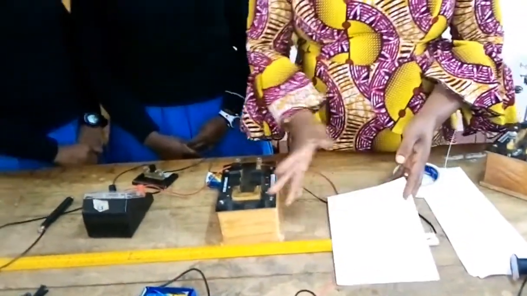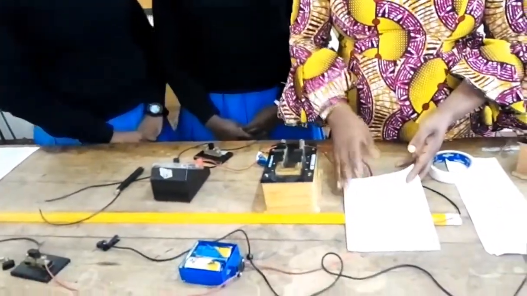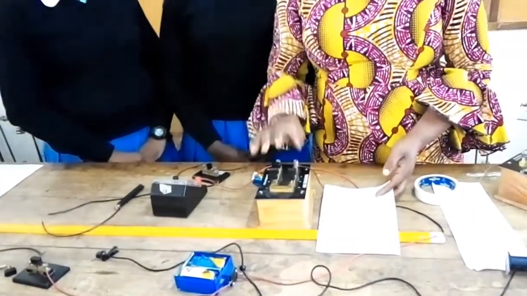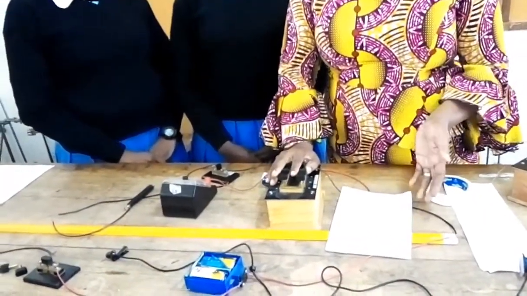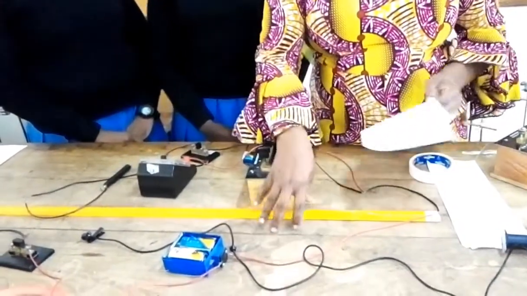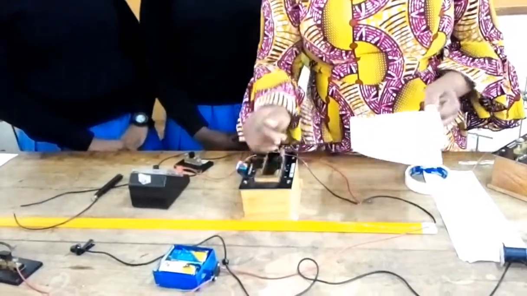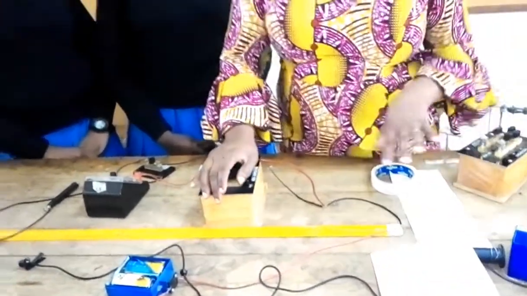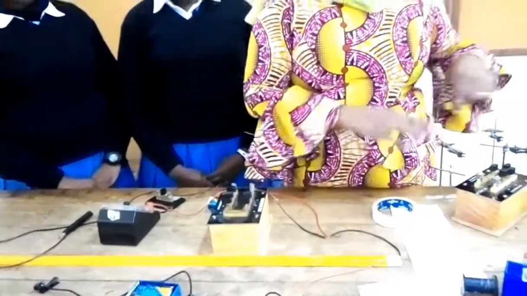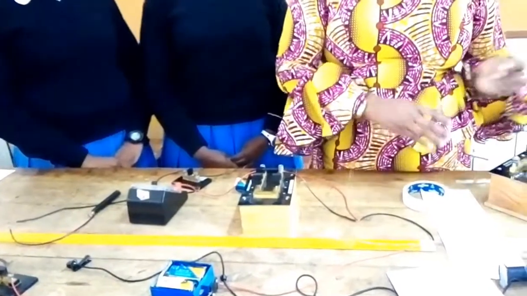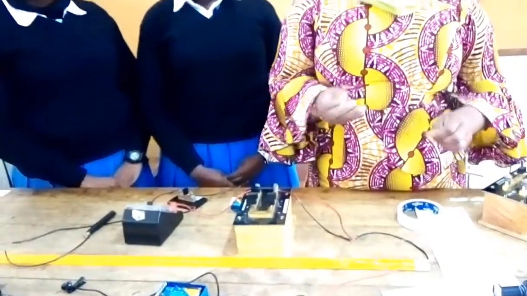You can find the data, then tabulate your results accordingly, then find the internal resistance and the e.m.f of the cell. This is the aim of this experiment. As we have said, the potentiometer can be used to determine the internal resistance and the e.m.f of the cell. Also, you can compare two resistances. Also, you can compare the e.m.f of two cells.